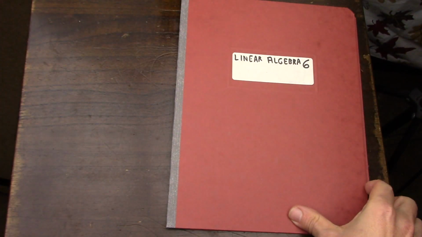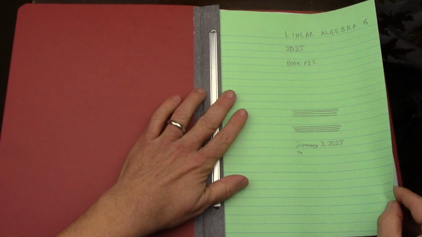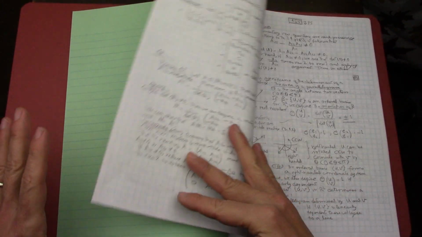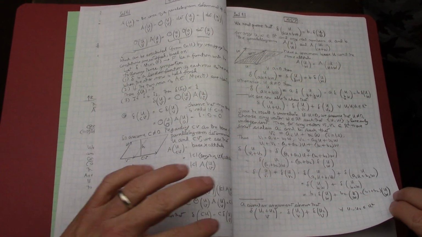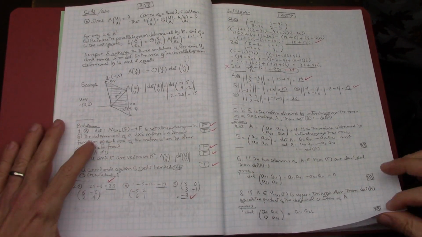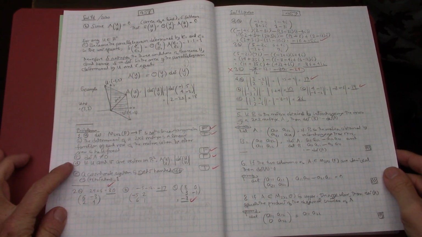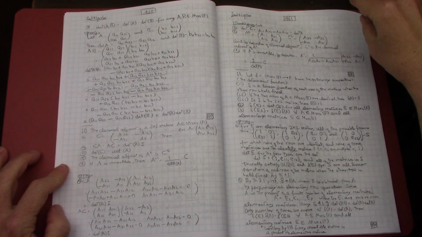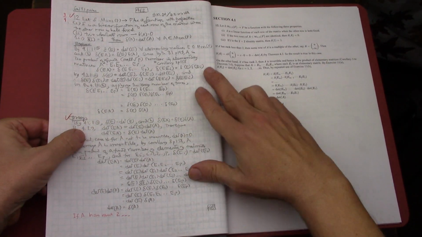Okay, so I'll show, this is a new notebook number 6. Started in January 3. Reading section 4.1. Then on problems, a few arithmetic errors. Got the true and false all right. And there were a few proofs. Nothing special to see here, in my opinion.